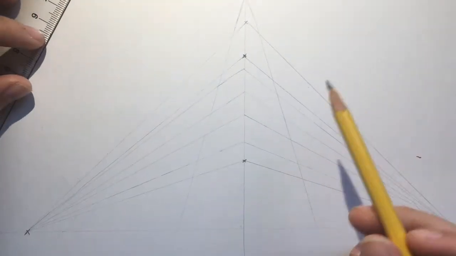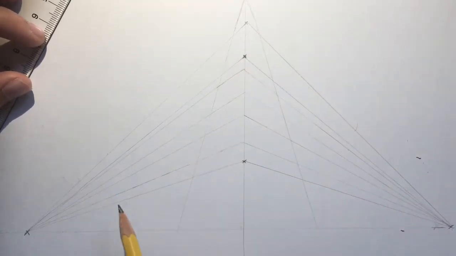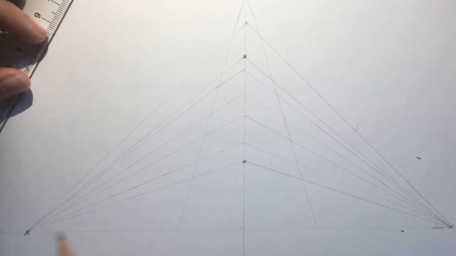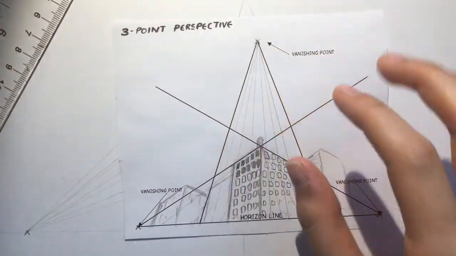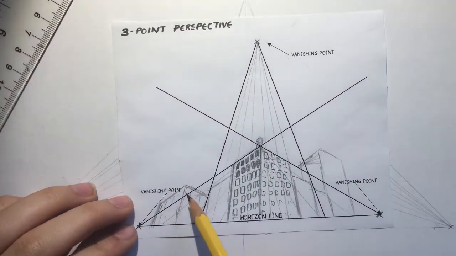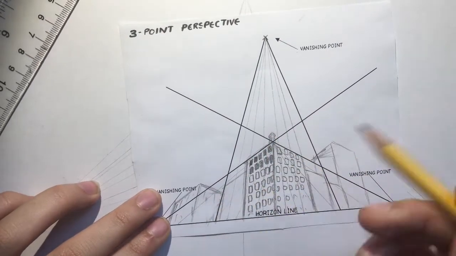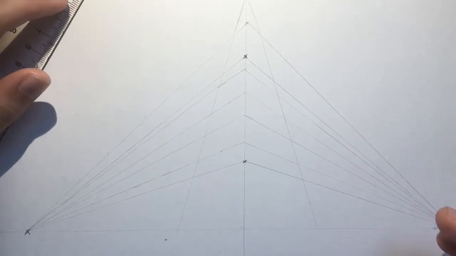Alright, so what I've done is I've taken more points here, and I've made more of these lines, all going toward these 3 points. I've already explained why we need all these lines in the diagram. To add these buildings right here, we need the parallel lines and everything, and to see how they all fan out like that.